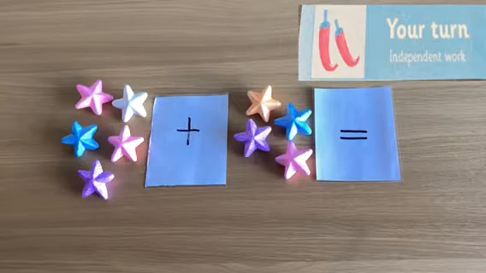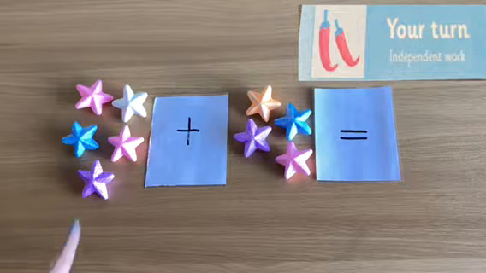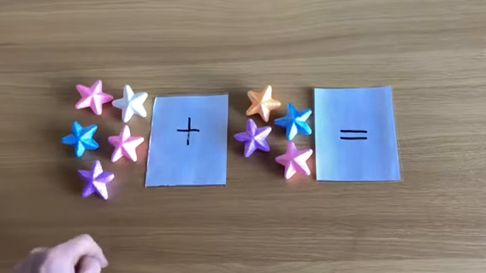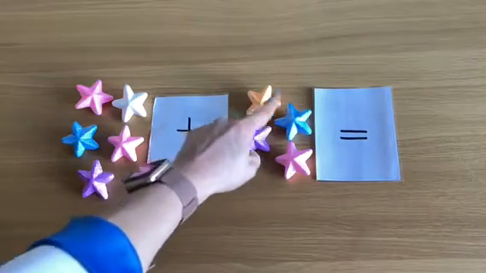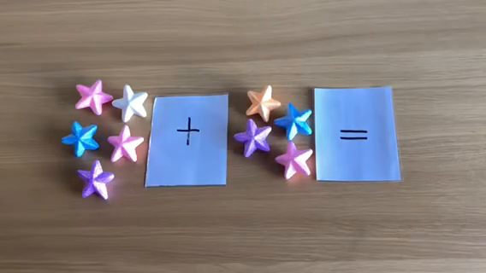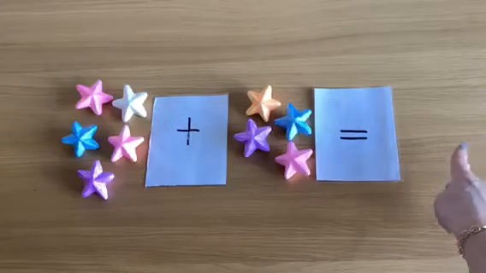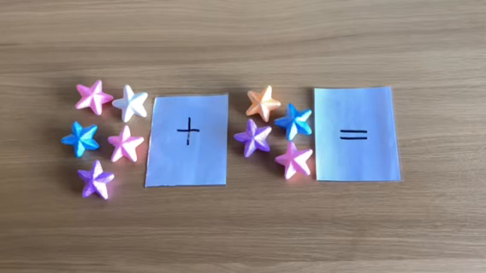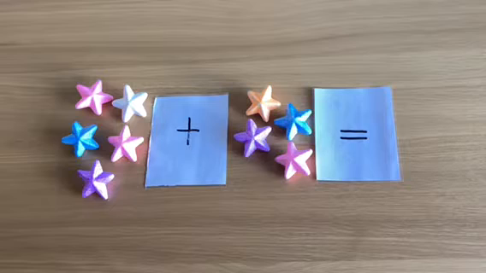It's your turn. Have a go at counting the number of stars you can see in the first group. Then I'd like you to count the number of stars you can see in the second group. You then need to put your final answer here. It's up to you whether you want to use your flashcards that you created or whether you'd like to write the numbers in your books. Pause the video whilst you have a go.